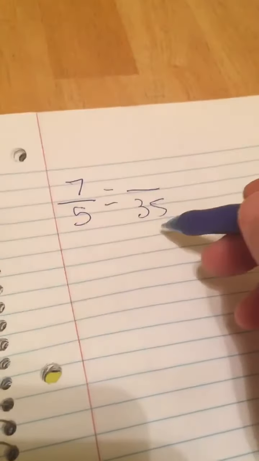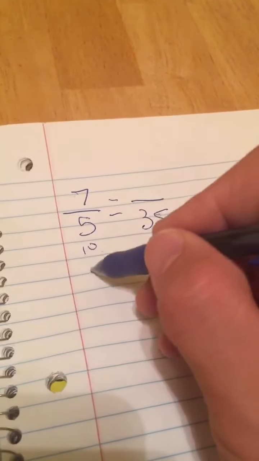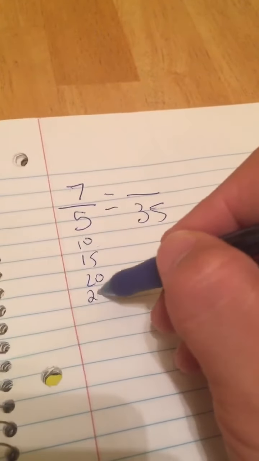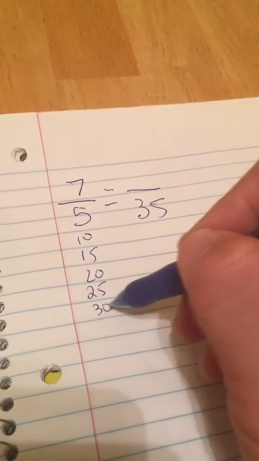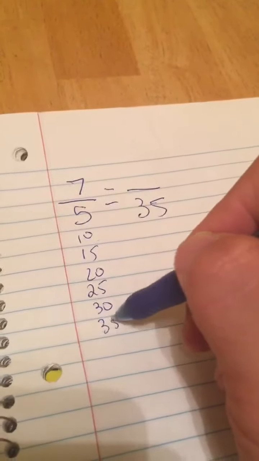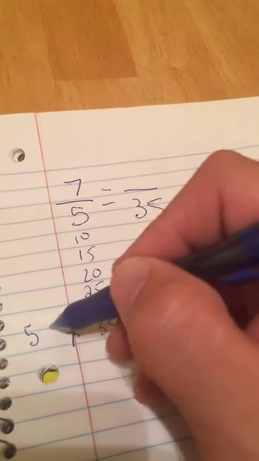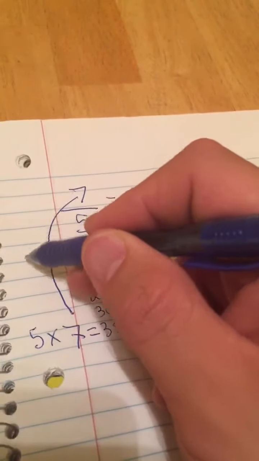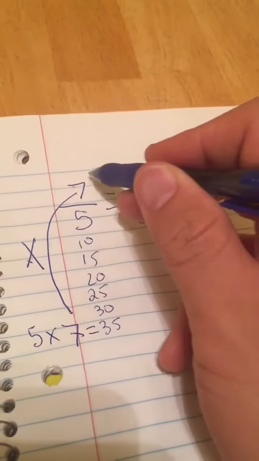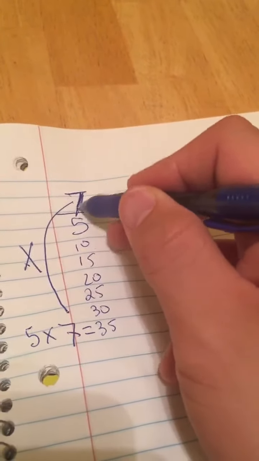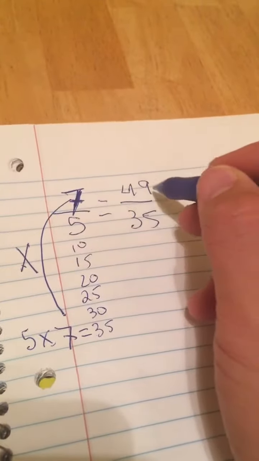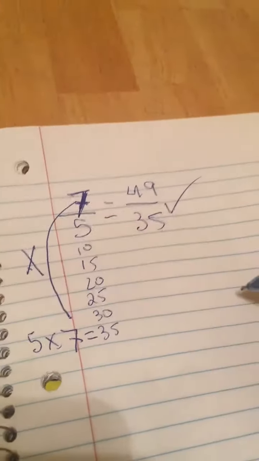So we could do 5 times 1 is 5, 5 times 2 is 10, 5 times 3 is 15, 5 times 4 is 20, 5 times 5 is 25, 5 times 6 is 30, 5 times 7 is 35. So you would do 7 times 7. 7 times 7 equals 49. 49 over 35. And there you go.